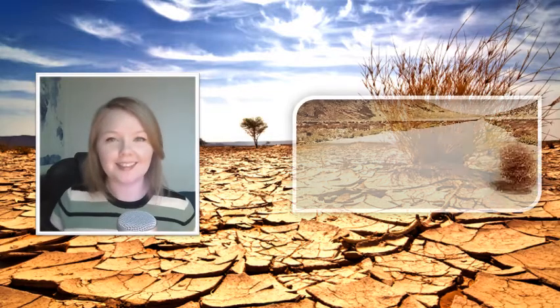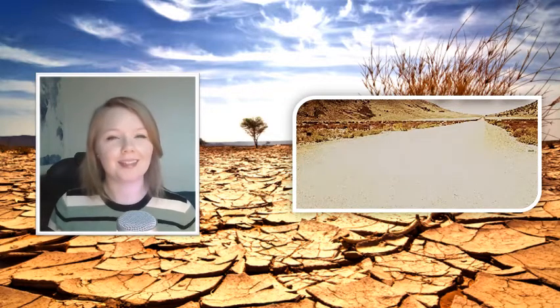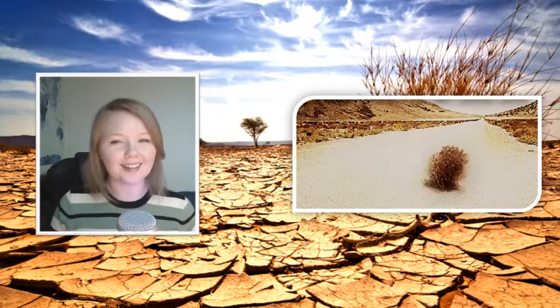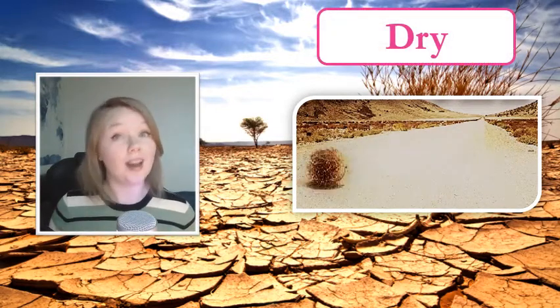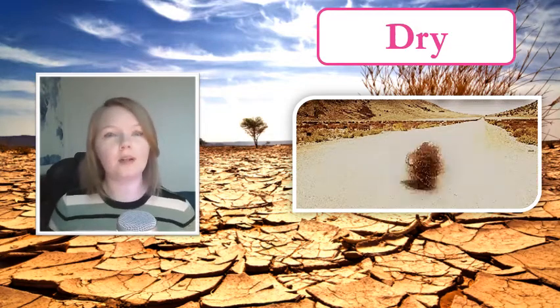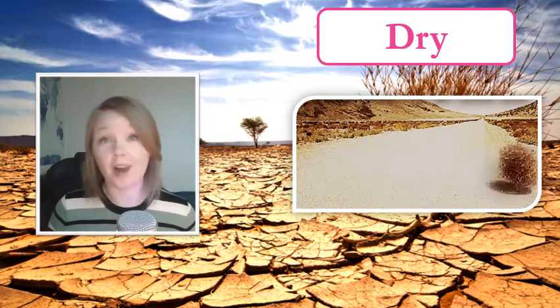Okay, this does not look like very good weather, right? It looks like there has not been rain for a very long time. There is no water. And in this kind of weather, we might even see a tumbleweed. What word would we use to talk about weather where there is no rain? We would use this word often after it's been very hot and there's been no rain, no water. This is dry weather. For example, often the desert is very dry.